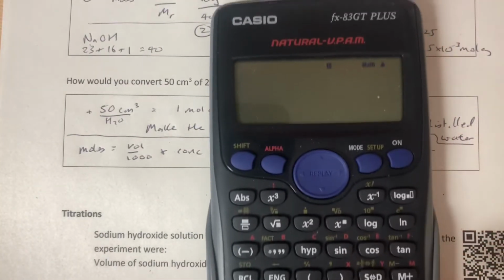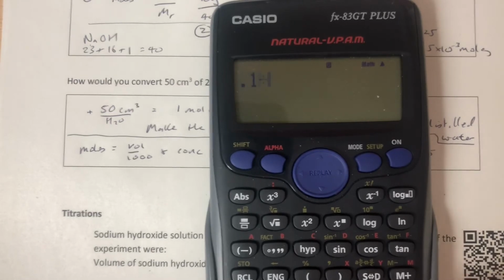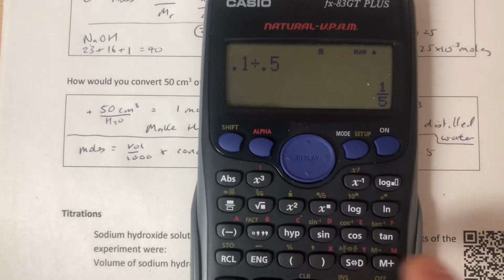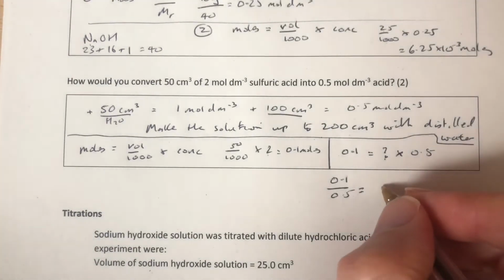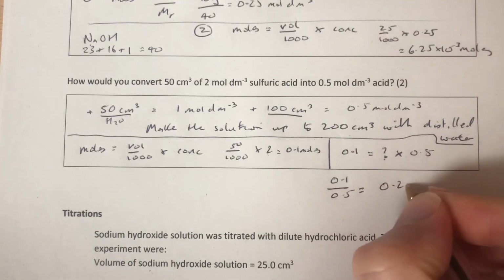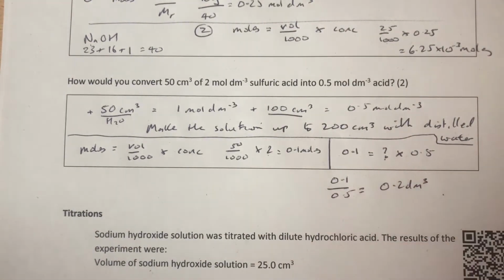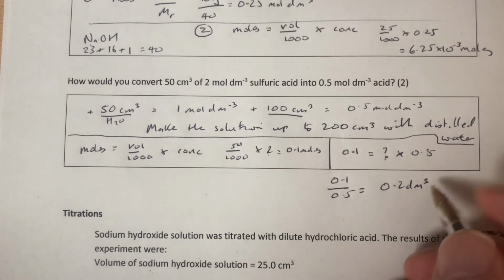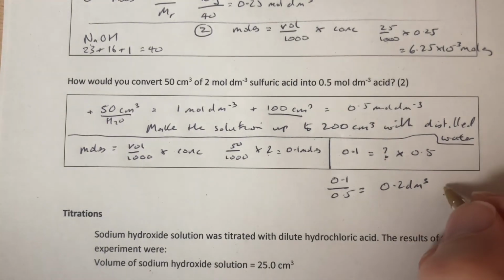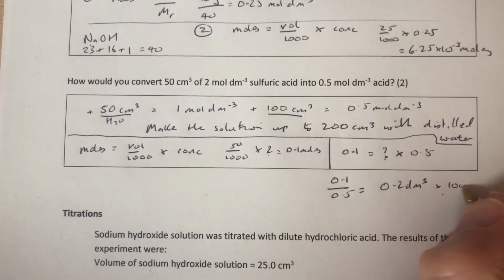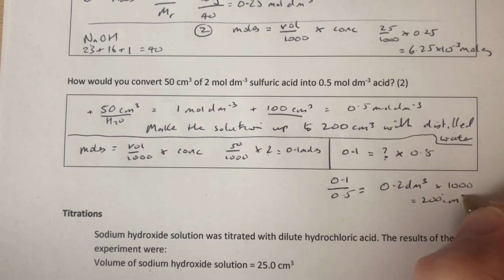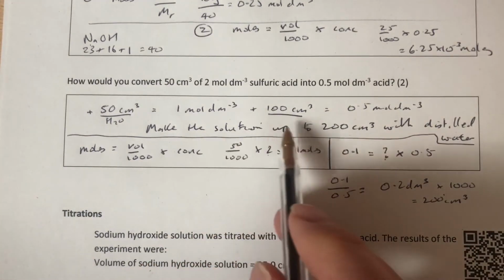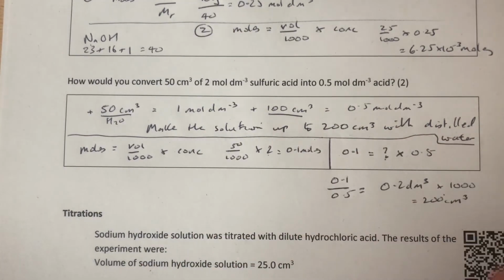0.1 divided by 0.5 equals 0.2. So what that tells us is we need 0.2 decimetre cubed. Well, 0.2 decimetre cubed multiplied by 1,000, of course, to get into centimetre cubed, equals 200 centimetre cubed. So what we are going to do is make the solution up to 200 centimetre cubed with distilled water.